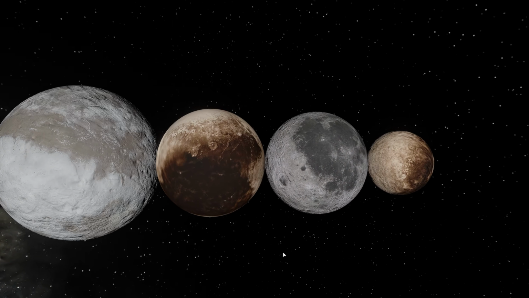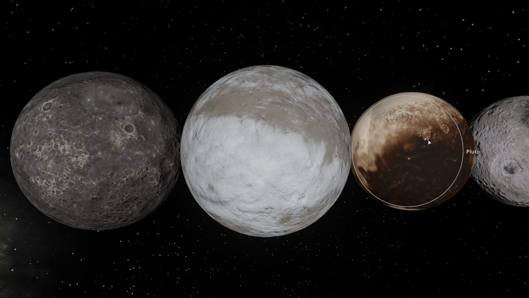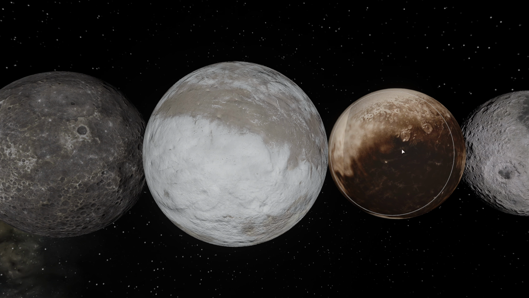And as we can see, it's larger than the Moon. And of course, larger than the original Pluto. But if you look closely, it's not much smaller than Mercury in size. But with Ganymede, the difference is already greater.